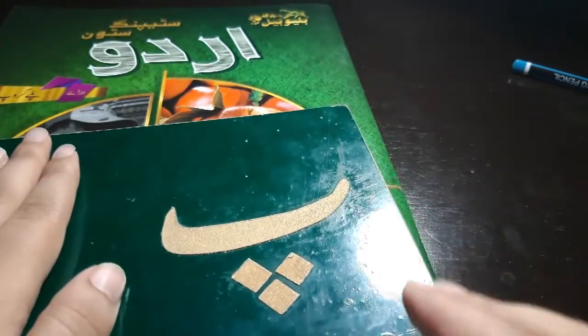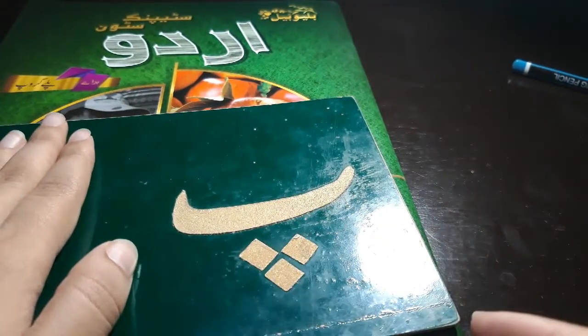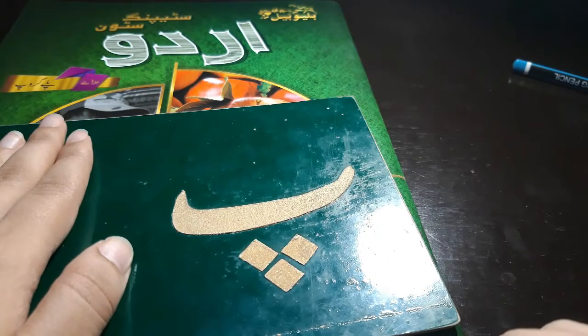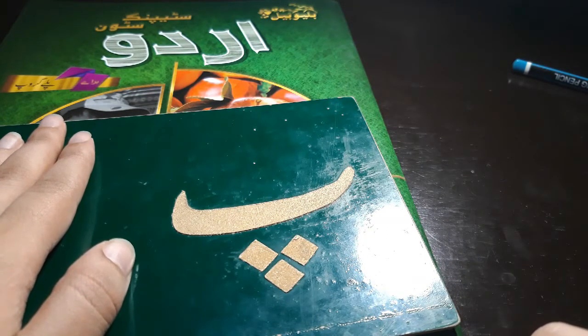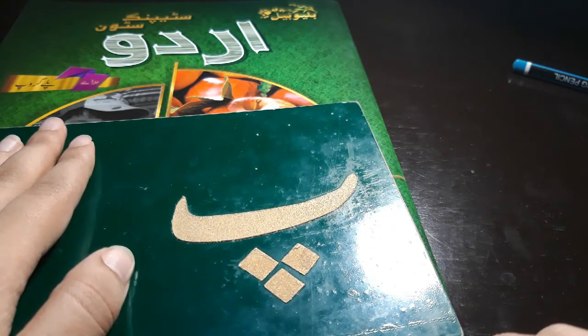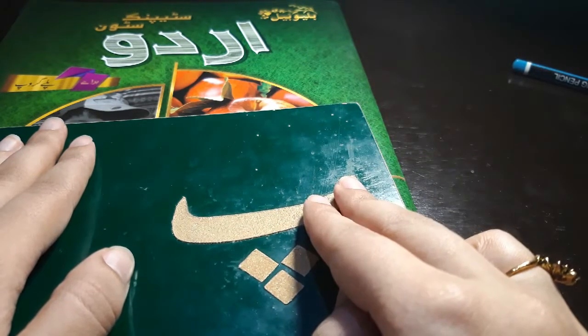This is paper. What is this? Paper. Paper. Pankha. Paper. Patta. Paper. Pani. So the rhyme we have with paper is paper pankha chalta jaye.